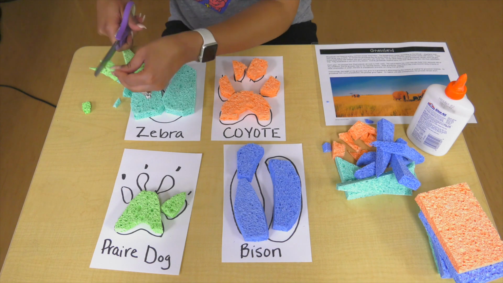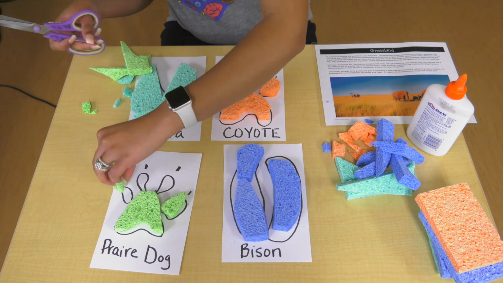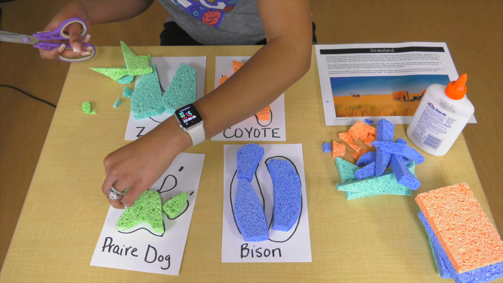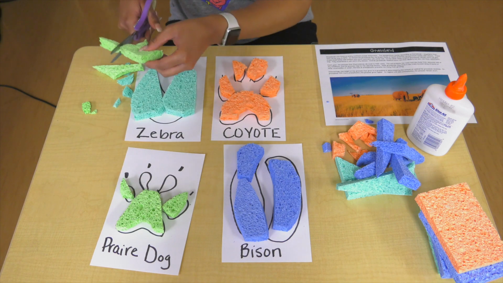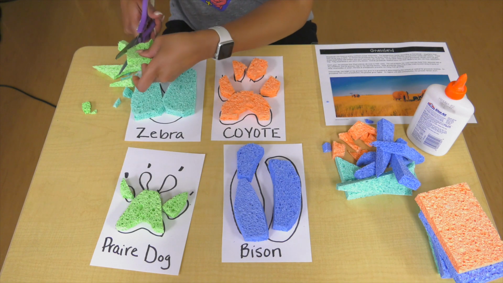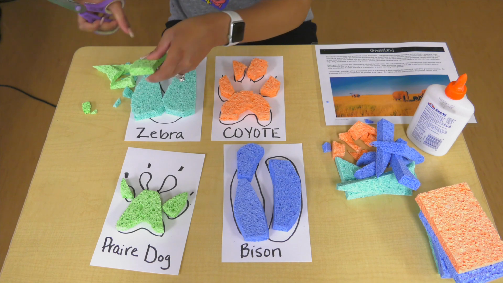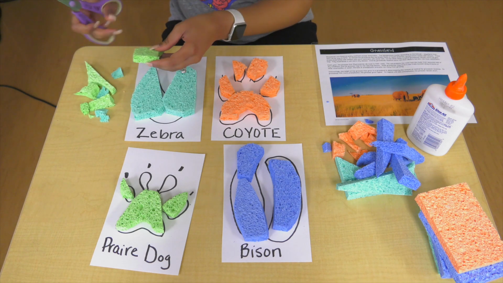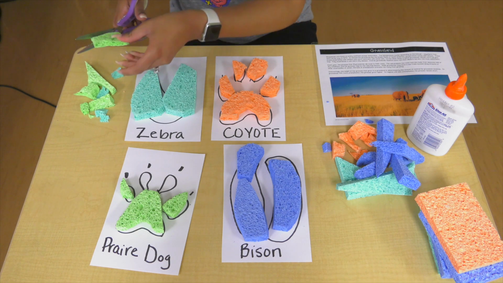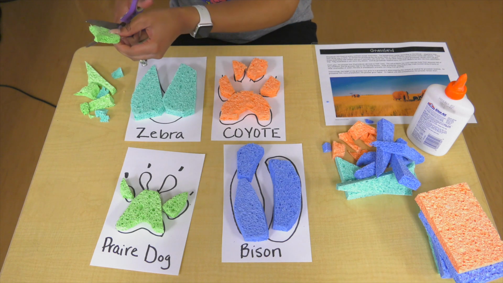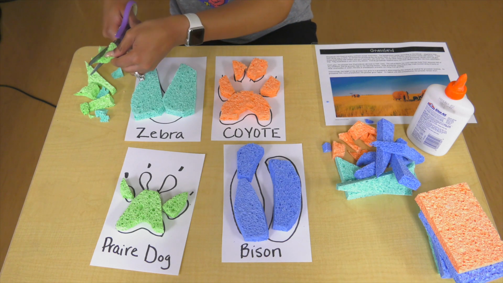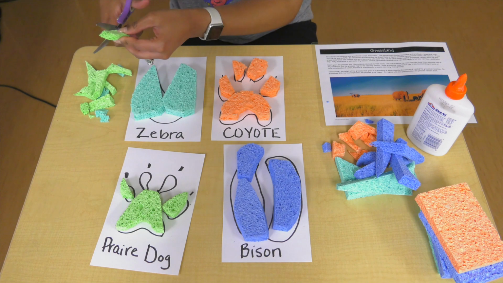This one looks like it can fit on the other side. And remember, all animals' tracks are different, depending on the size, maybe even depending on the region, or depending on the type of species that they are.